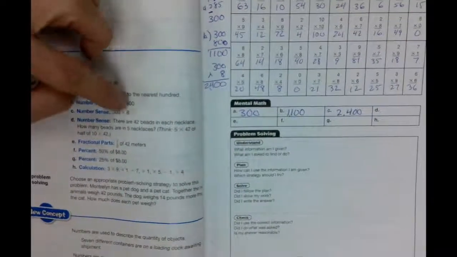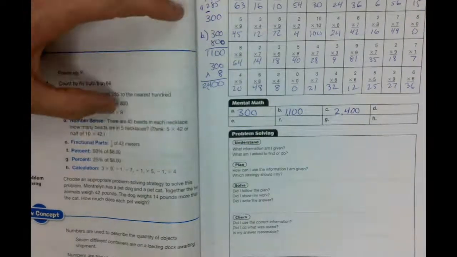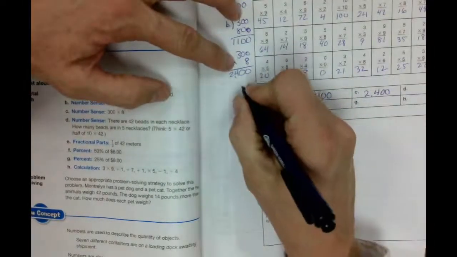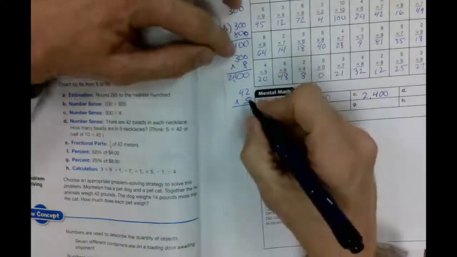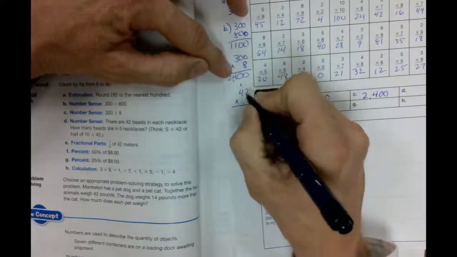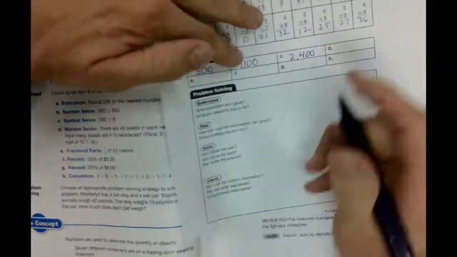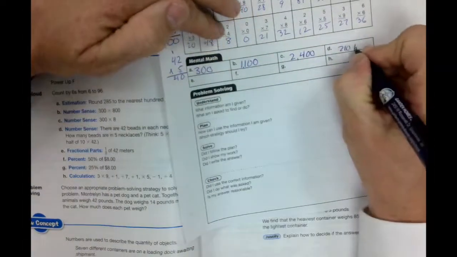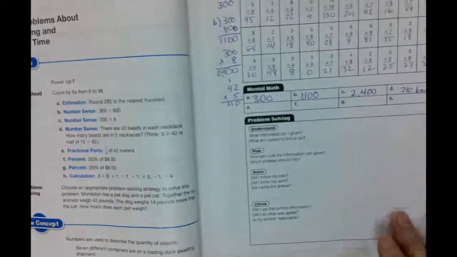D, it says there are 42 beads in each necklace. How many beads are in 5 necklaces? I have 42 beads, and I have 5 necklaces. 5 groups of 42. 5 times 2 is 10. 0 down, 1 up. 5 times 4 is 20, plus 1 is 21. 210. Do I need a label? Yes. Beads. E.